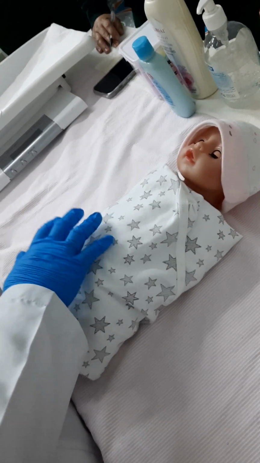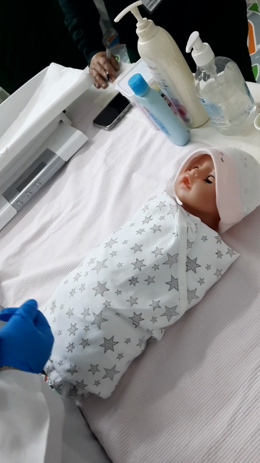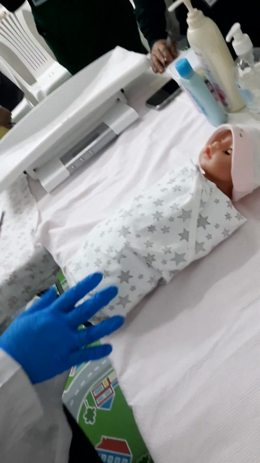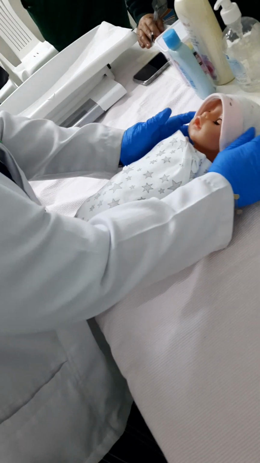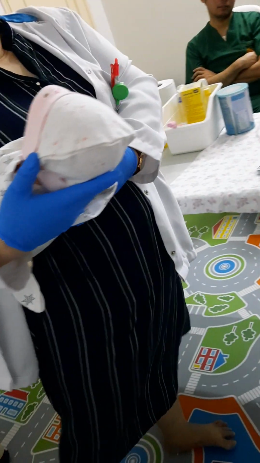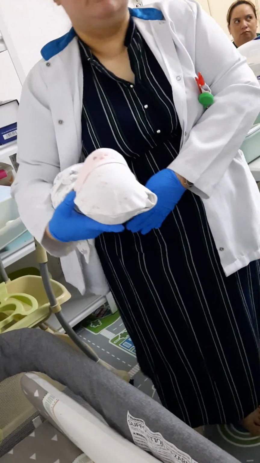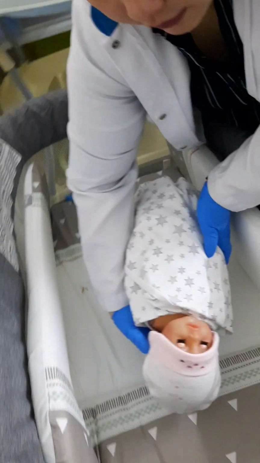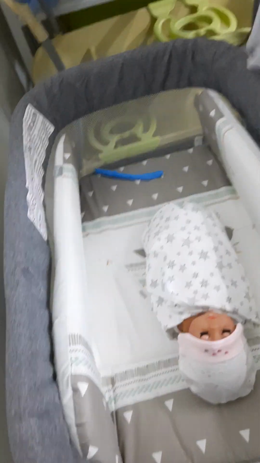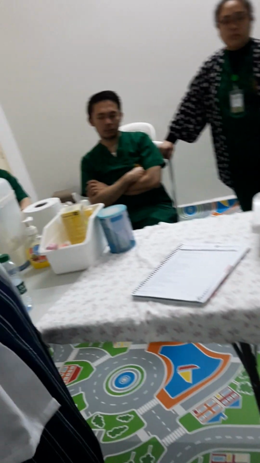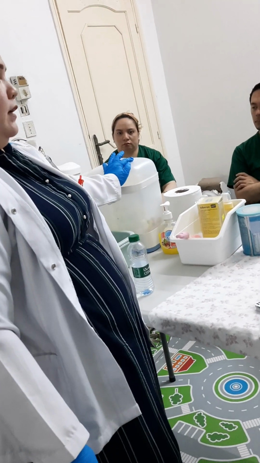Okay? So we're done. After that, I have to remove my gloves and do my hand washing, and then you can give the baby to the mother. Ask the mother, do you want me to put it in the crib or you want to hold it? Say, okay, put it in the crib. Okay, now we're done with our bathing. We can proceed with the cleaning.